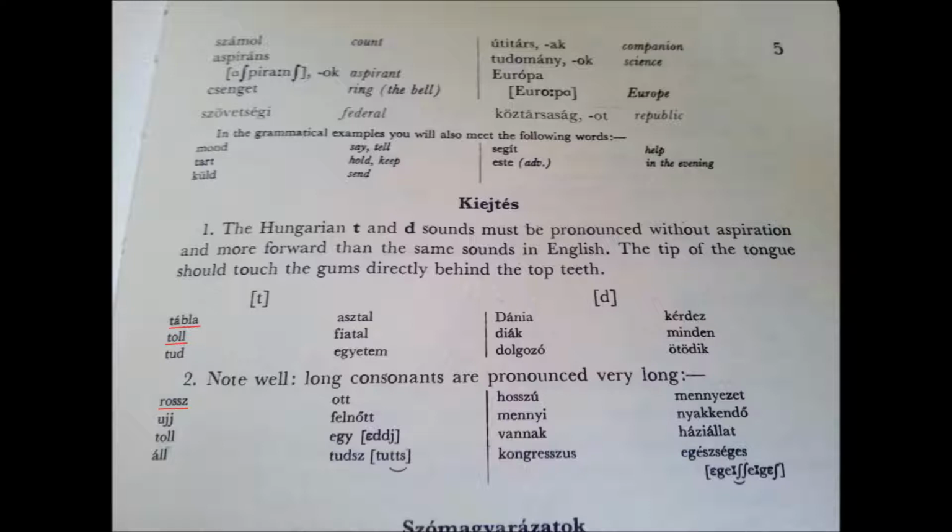And then you have the long consonants. They are pronounced very long. Rossz, which is bad, for instance.